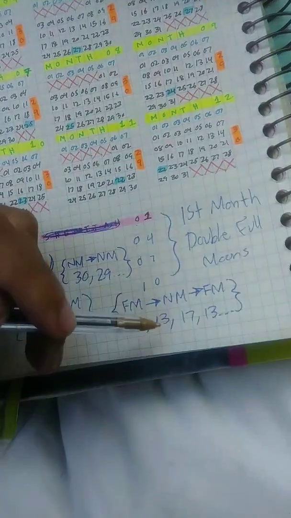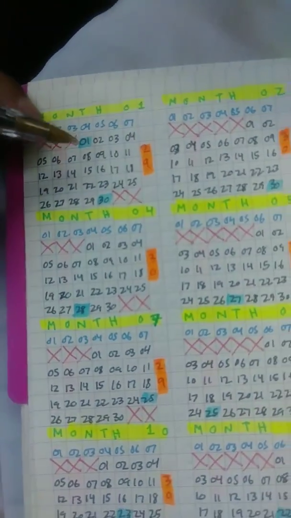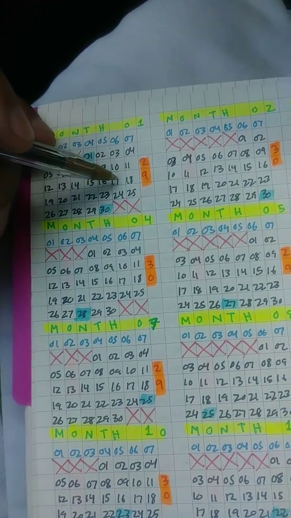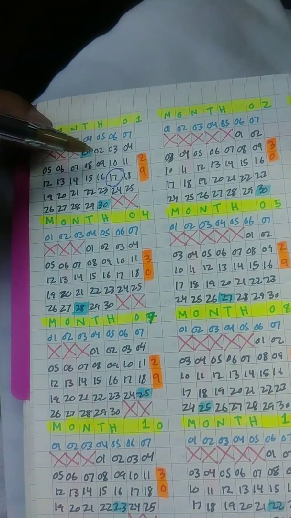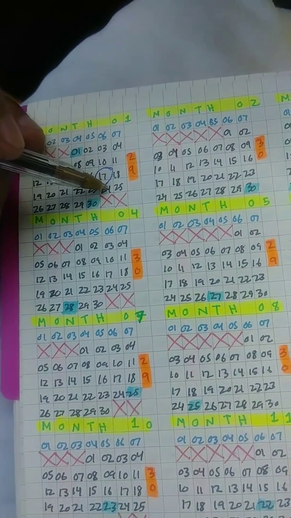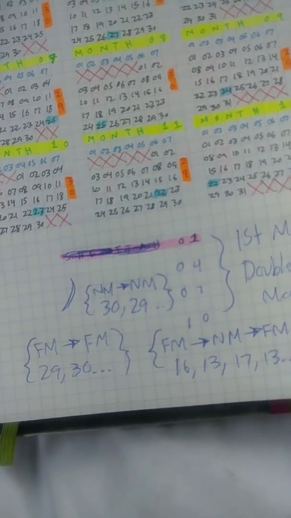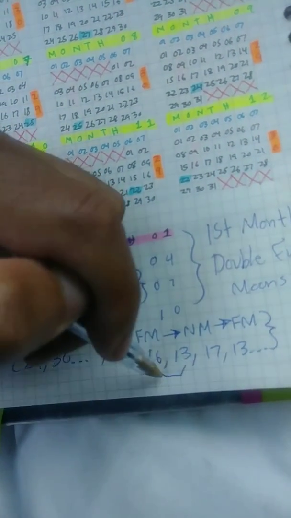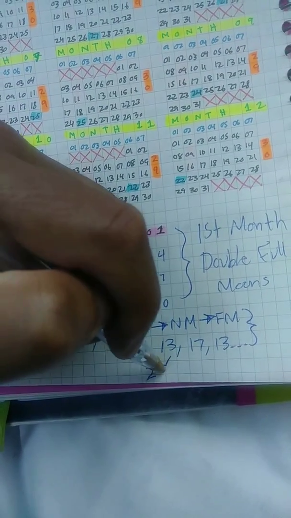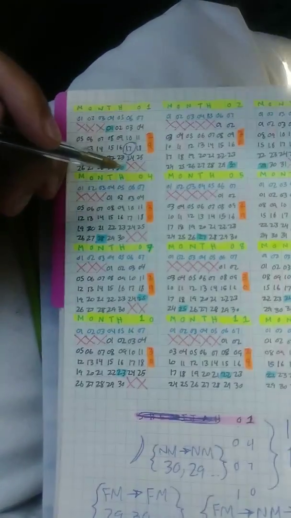Now for this cycle here, going back, we count 7, 14, 15, 16. So that would land the new moon there, and then you have 7, 8, 9, 10, 11, 12, 13. So 16 plus 13 is 29. And then here, 30 days. So we'll just demonstrate that very quick.